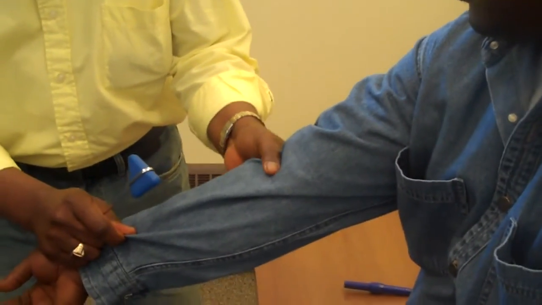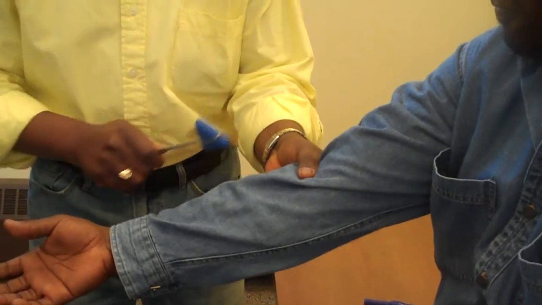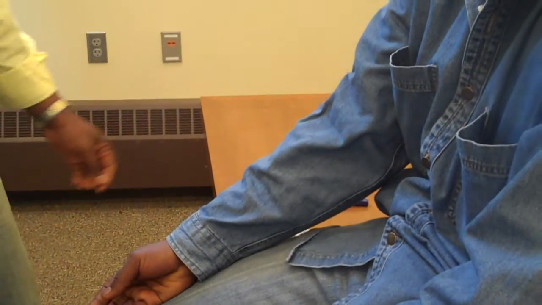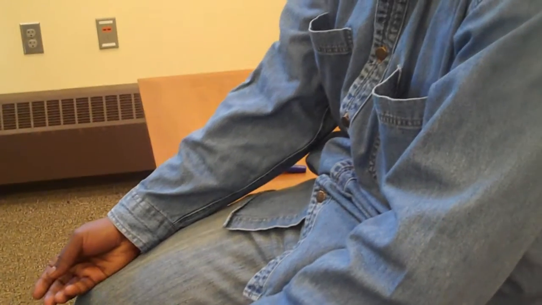Now we're going to test his reflexes. I'm going to start with the brachial reflex. We're going to come right in the middle there, and then I'm going to hit. Good. And the patient's elbow should be able to flex at least +1 to +3. Inability to do that is abnormal, and further testing is required.